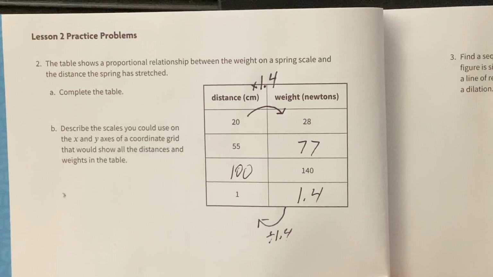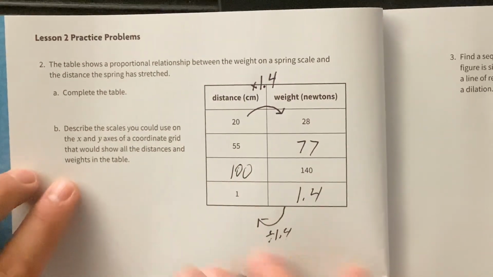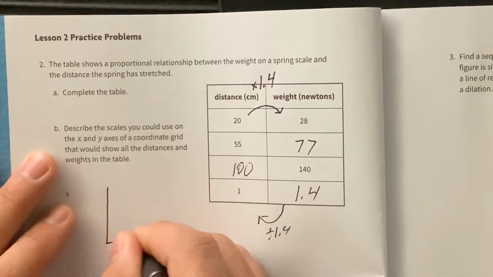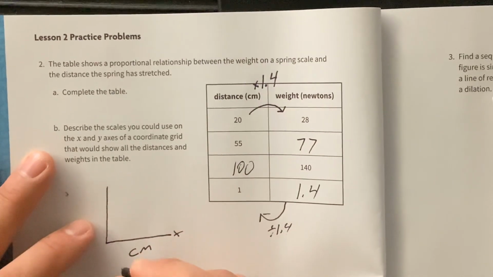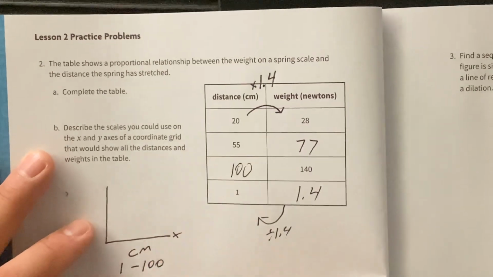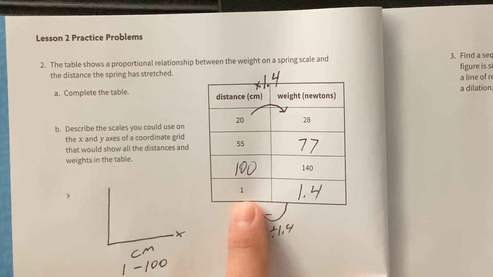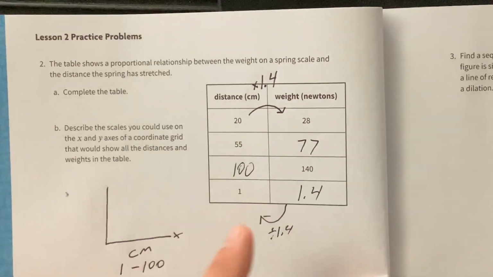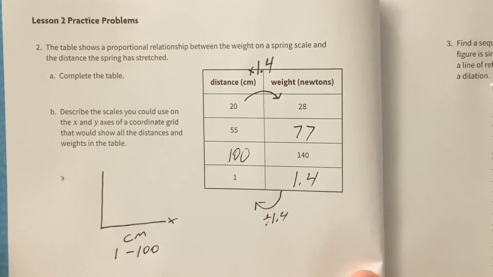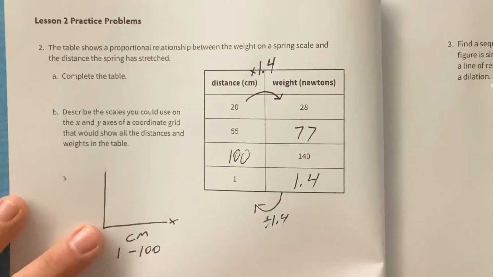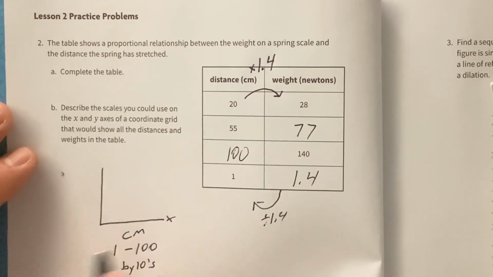Okay, describe the scales. Most of the time, whatever's first will be your x. So if I'm going to describe my scales, my x down here would be in centimeters. I would probably go 1 to 100 as my scale if I'm going to plot this. Maybe by tens, maybe by fives, depending on how accurate you want to be. I'll go by tens. This way then would be newtons.